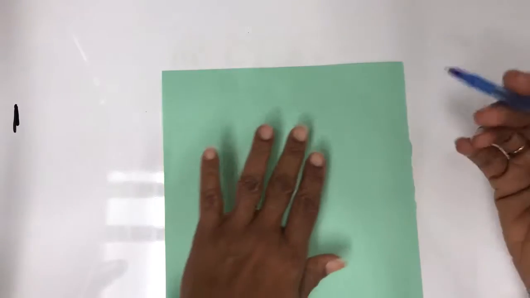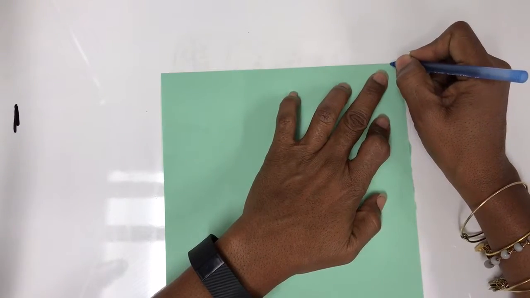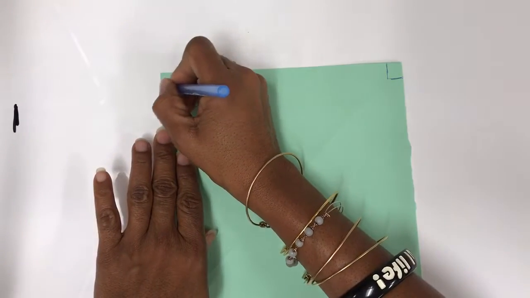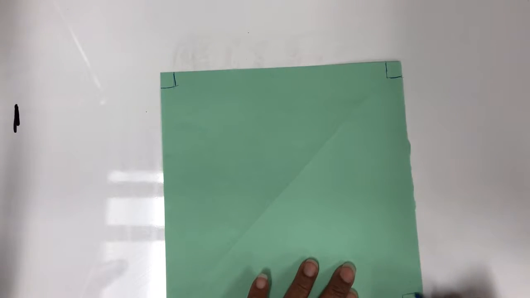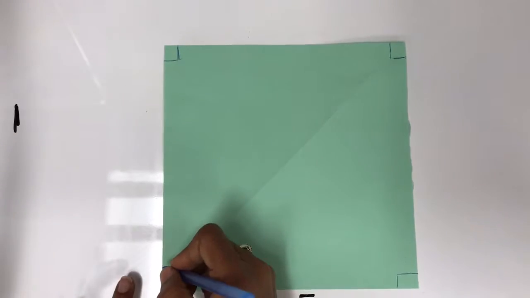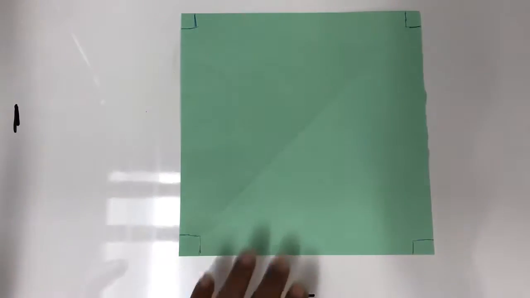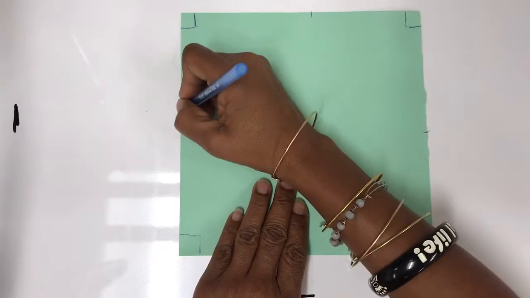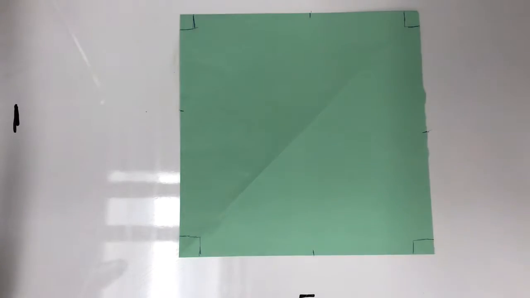Okay, we're going to start, so the first one is a demo. We're going to start with a square. What do we know about squares? Hopefully your brain is answering, oh, it has four 90-degree angles, right? And what else do we know about a square? All four sides are the same, right? That's what makes a square a square.